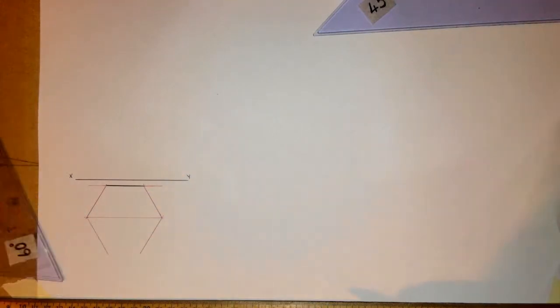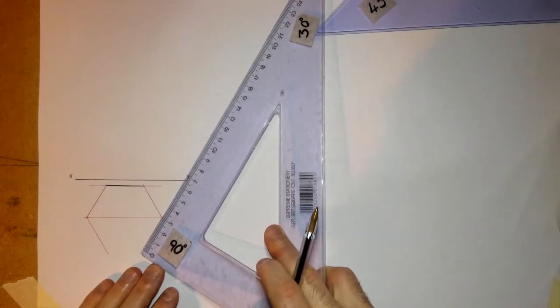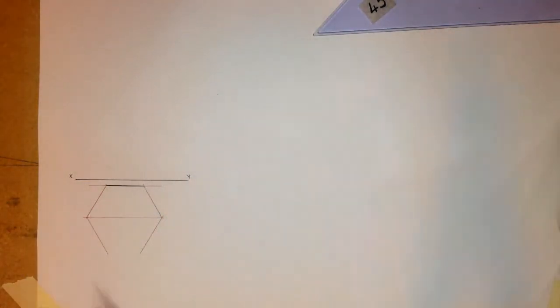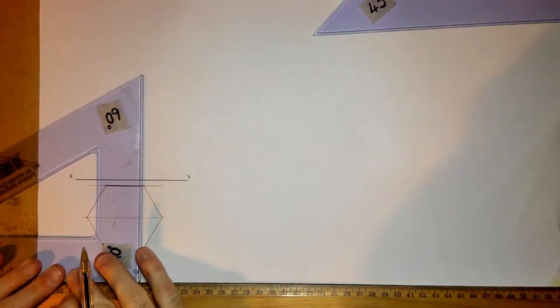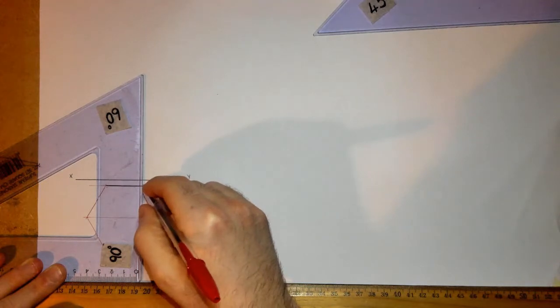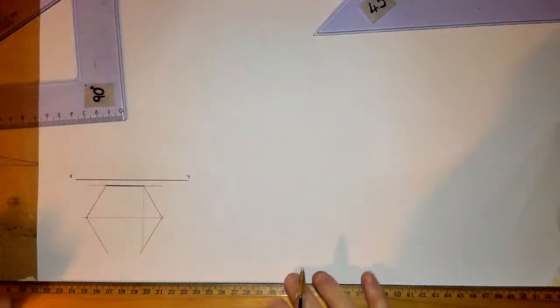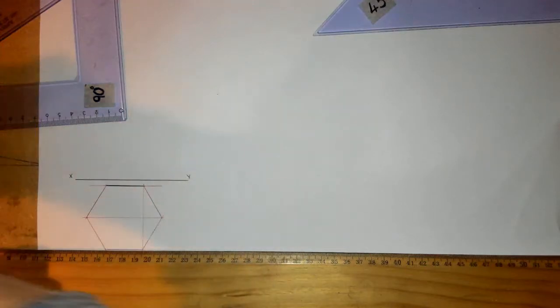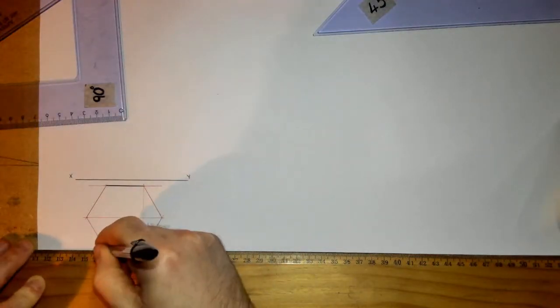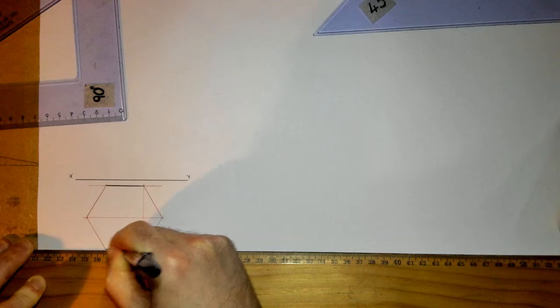Now there's a couple of ways you could do this. I could once again measure 30 millimeters like that, and then where it hits here, just do a line across, or from the top I can come straight down. Okay, regular hexagon, from there mark it down, and then from here project across, and there we go, we have our hexagon in our plan view. Just going to heavy that in now.